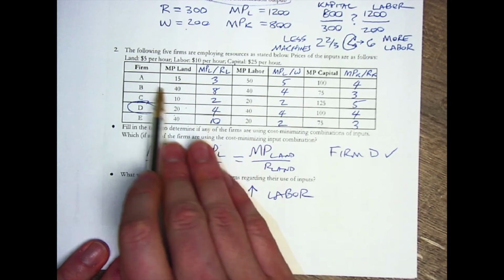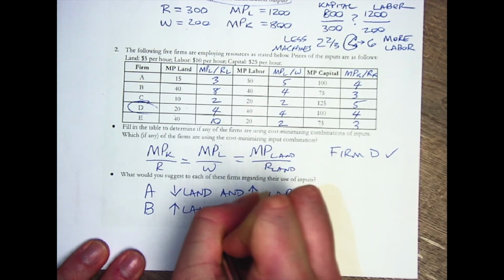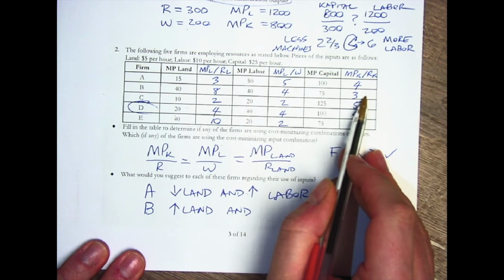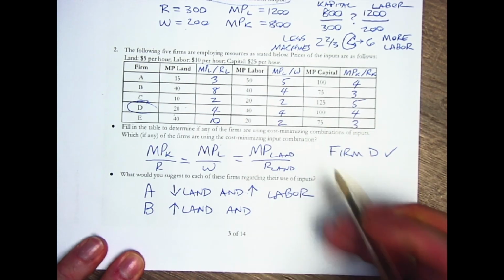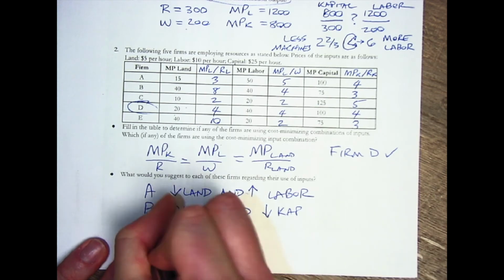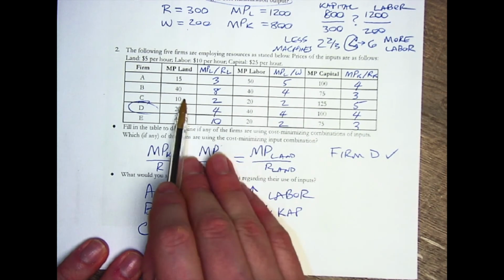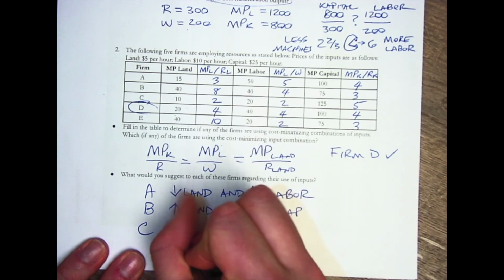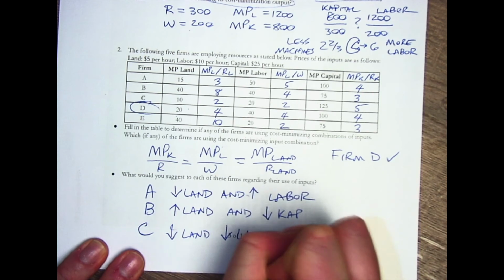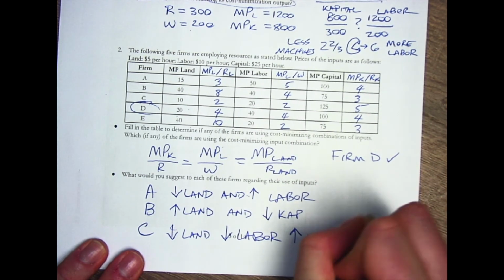Here, they get more from their land, so they should increase land. And what should they do for the third one? Oh, they need a lot less of that one. Reduce their capital. Okay? C: 2, 2, 5. So they should do less land and less labor, and increase capital.